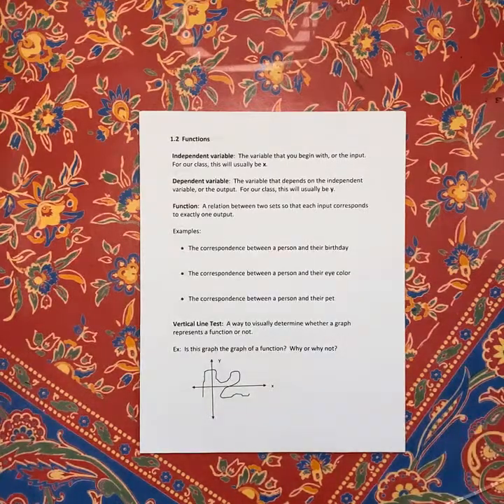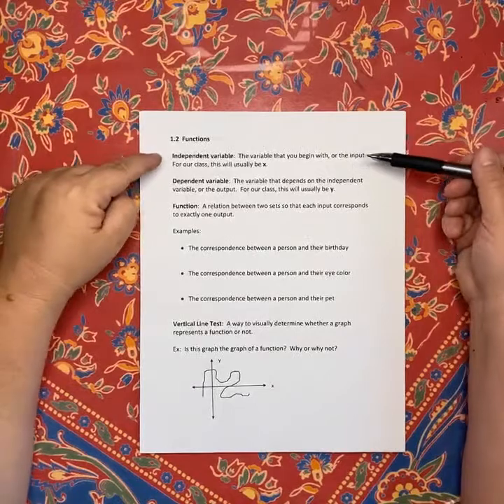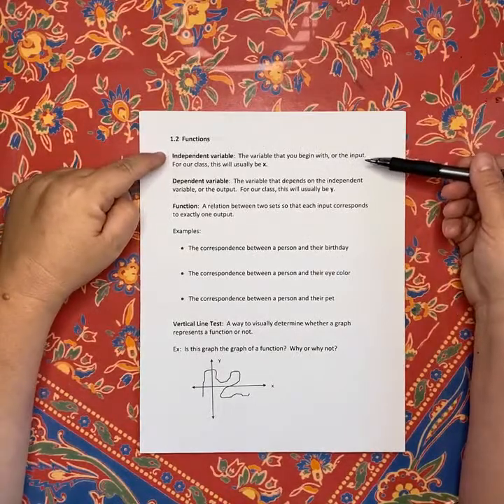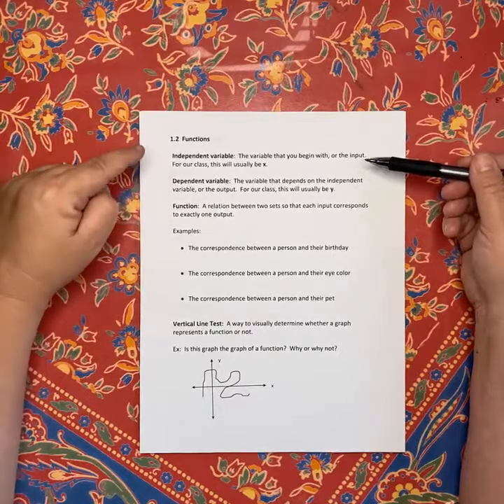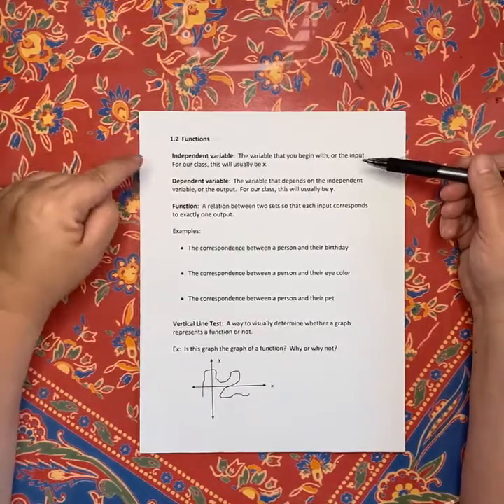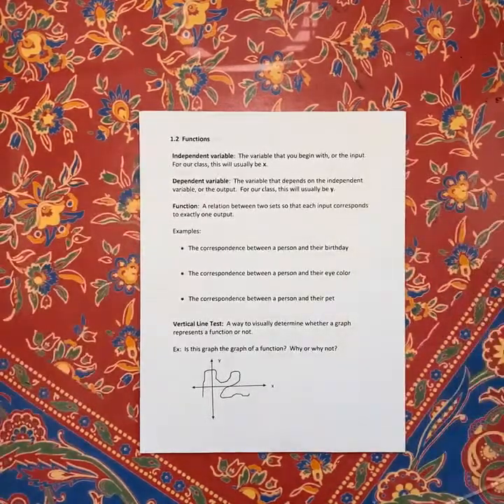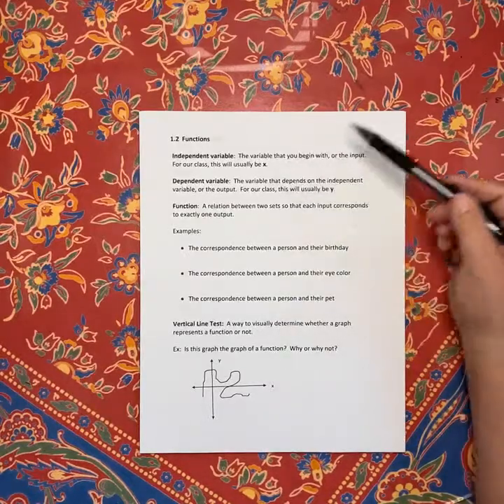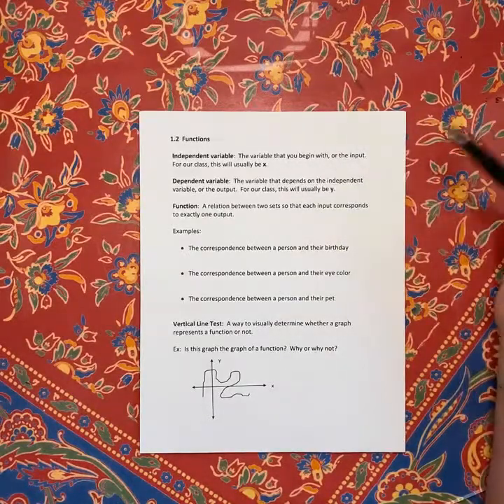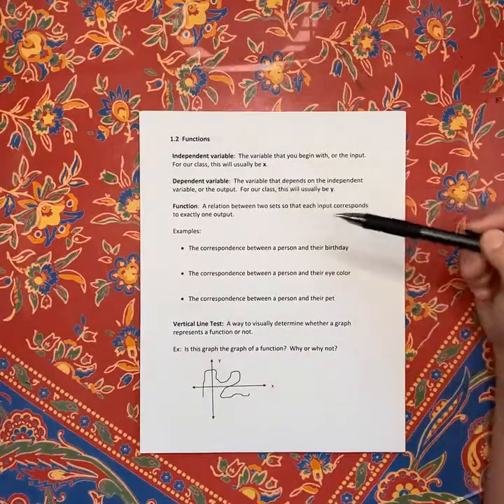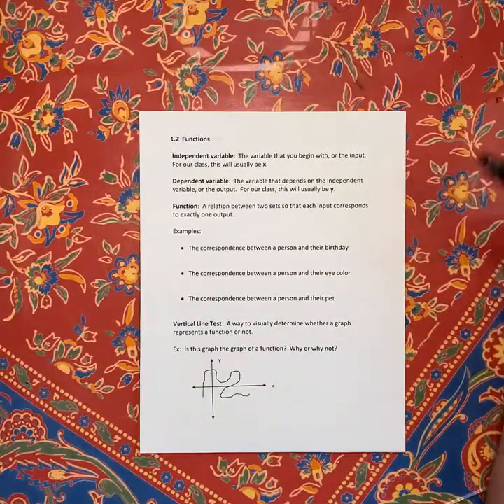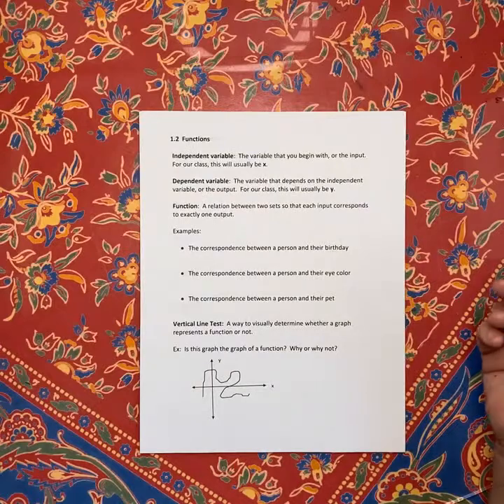Everyone loves definitions. We're going to start off with an independent variable. There are a lot of definitions for this. They tend not to be very helpful. So let me give this a try. Hopefully this will make some sense. The independent variable is the variable you begin with, or the input. This will usually be x. It's independent because it's the one you choose to begin with.